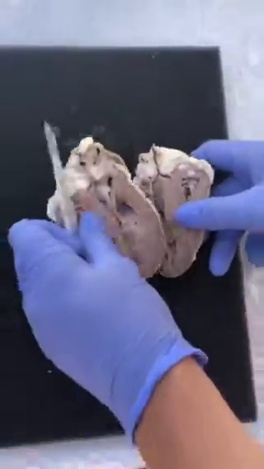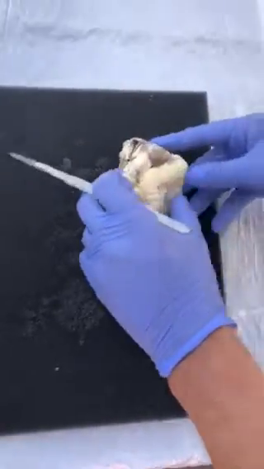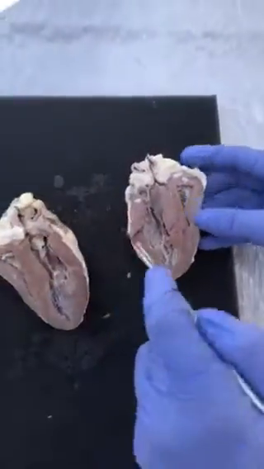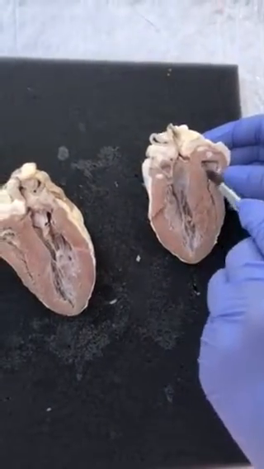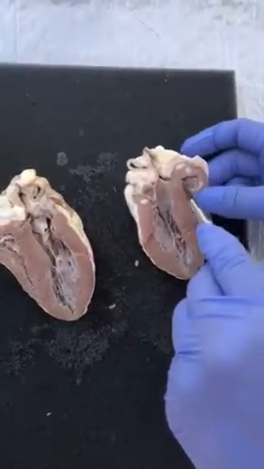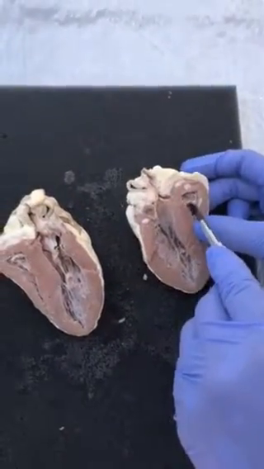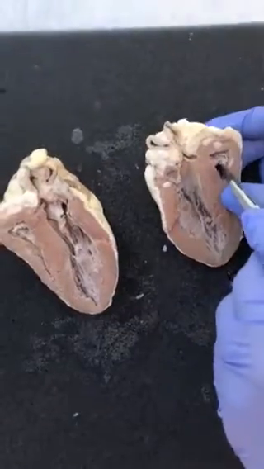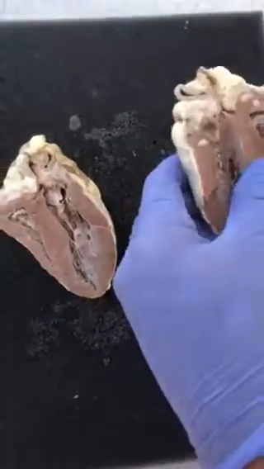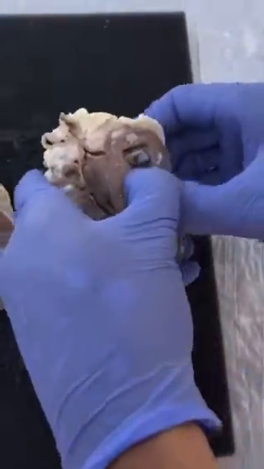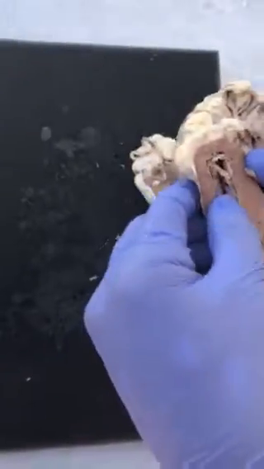So now let's get started. Right here, see how it's shut? This is the right side. Up here we have our right atrium, basically somewhere in this general area, and from here we got some pectinate muscle, and if you keep going deeper and deeper, there's probably a valve, but I can't really tell. Let's check this one.